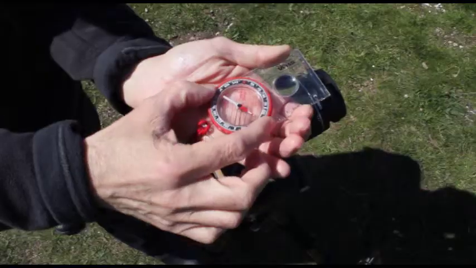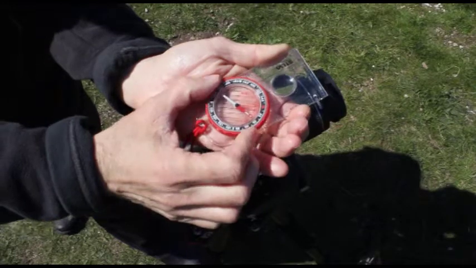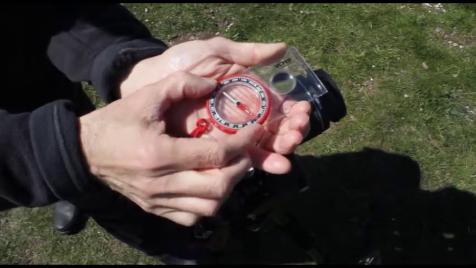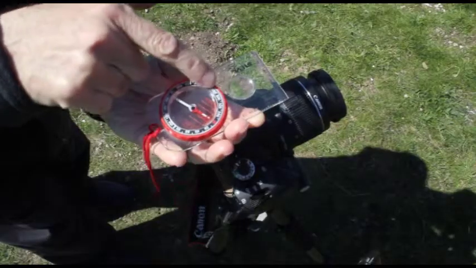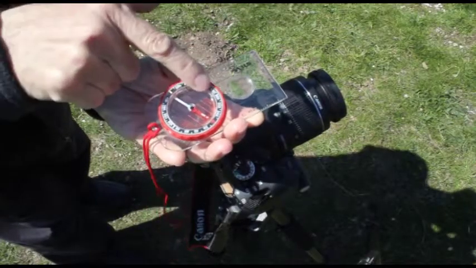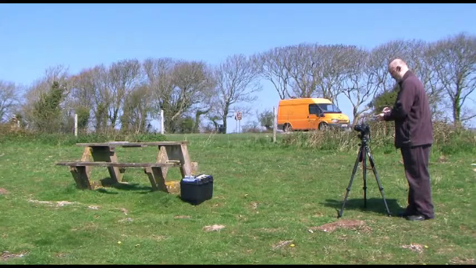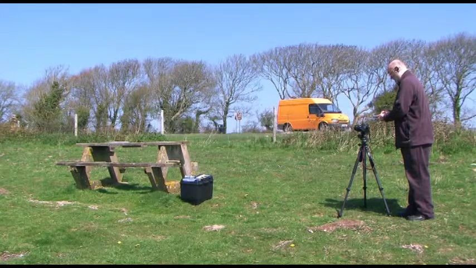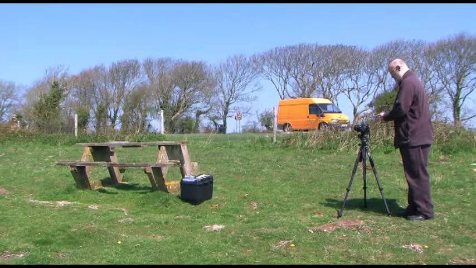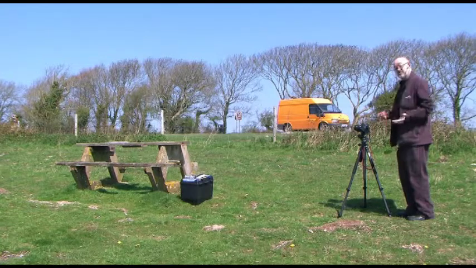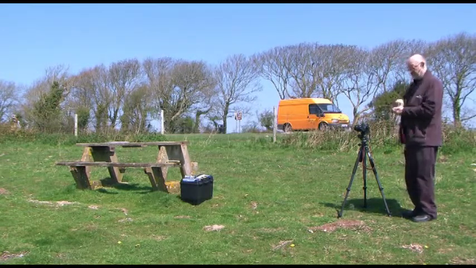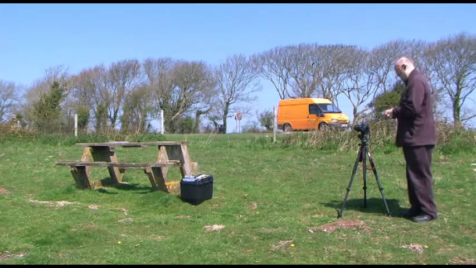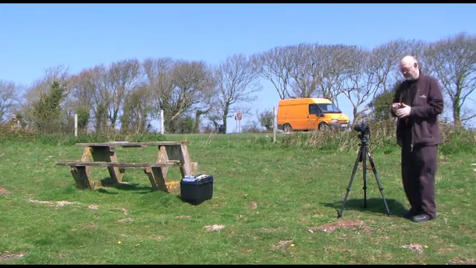So basically, if I rotate the disc here until the north lines up with the compass needle, then I can read the heading off the dial, and the heading is 290 degrees from north, so not quite 360 all the way around. So that's our heading information.